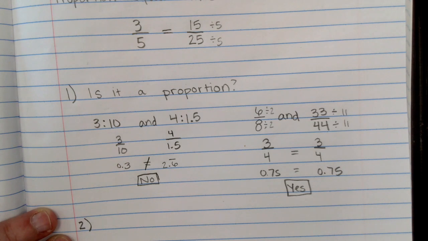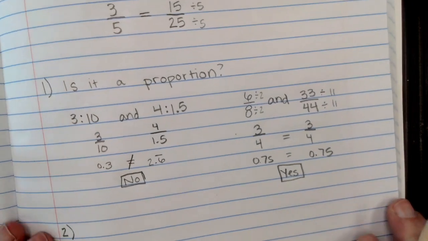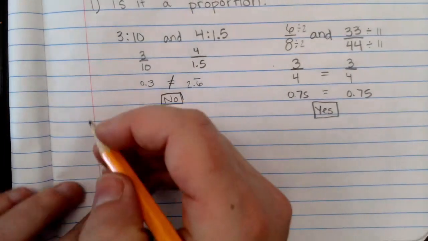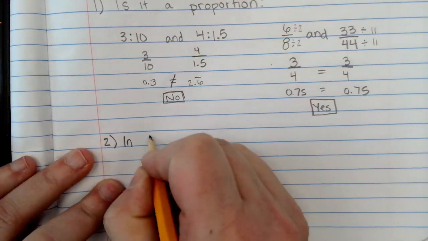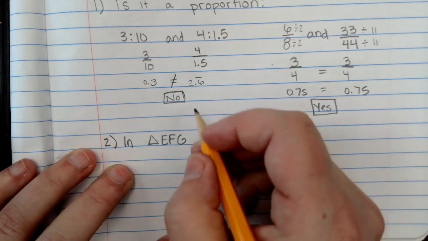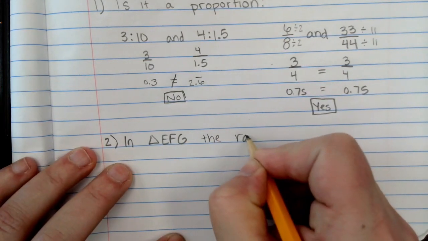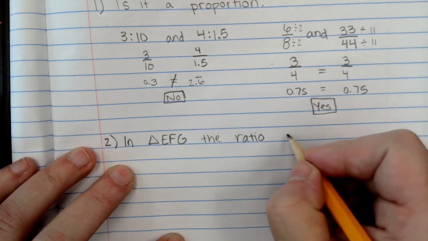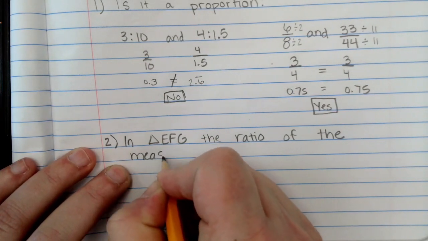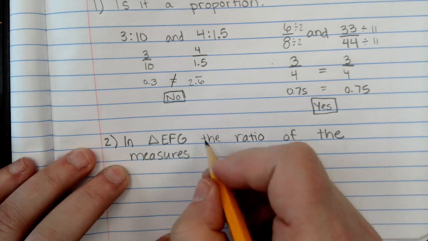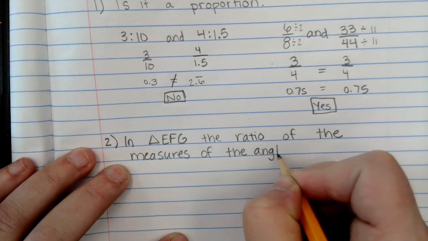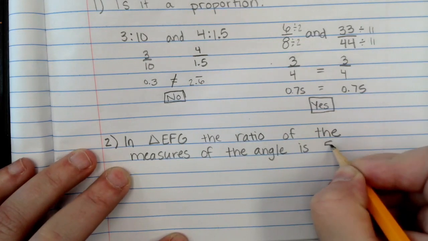Just do it. All right, number 2. This is our wordy problem of the day. In triangle EFG, the ratio of the measures of the angles is 5 to 12 to 13.